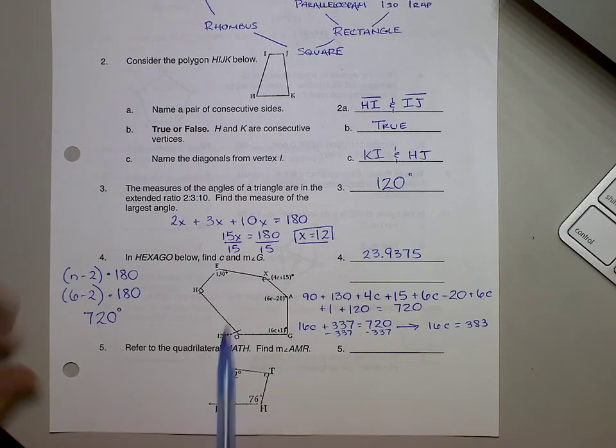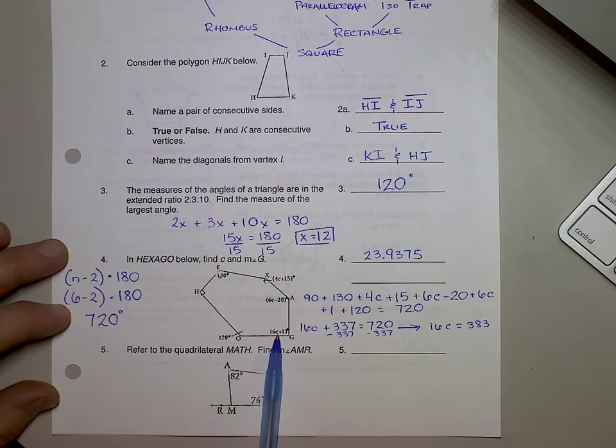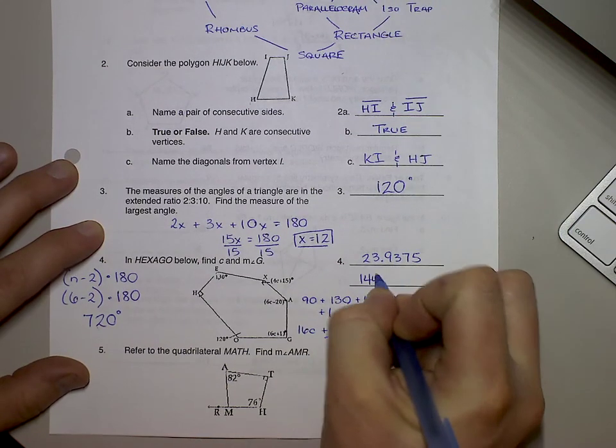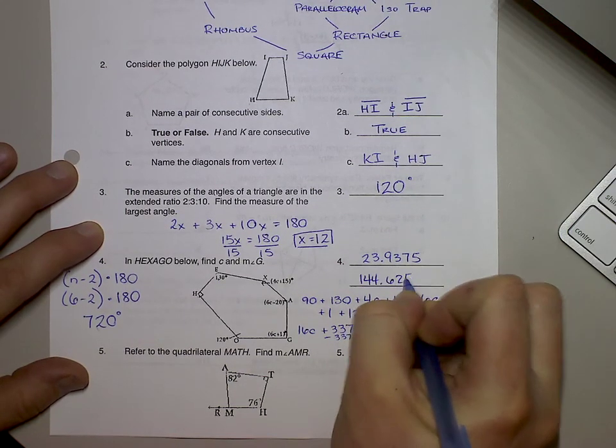And then finally it wants angle G. Well, we know that angle G is 6c plus 1, so I'm just going to punch in 6 times 23.9375 plus 1, and I get an angle measure of 144.625 degrees.